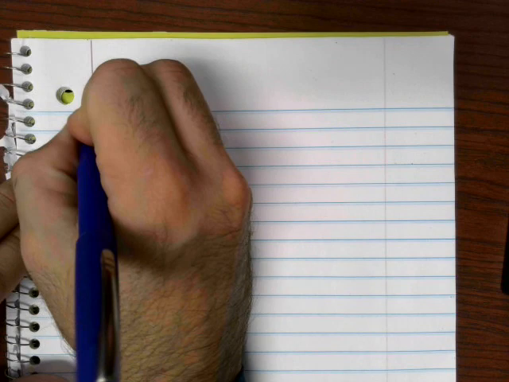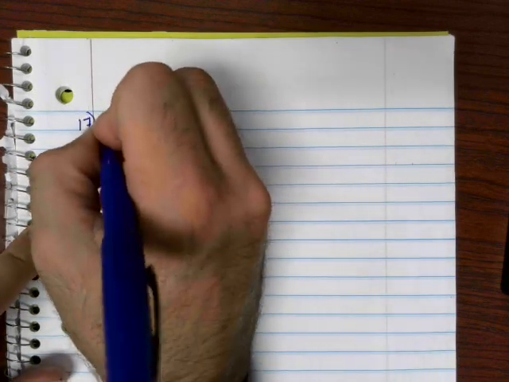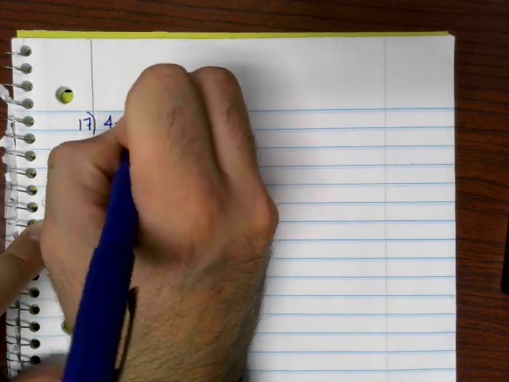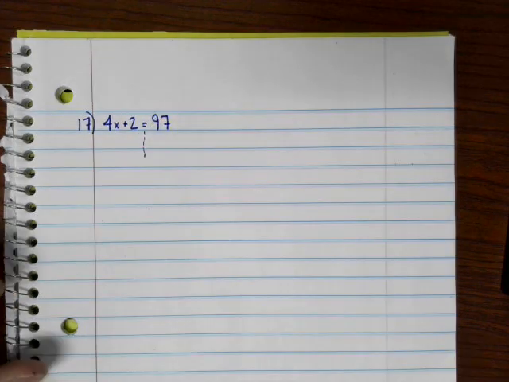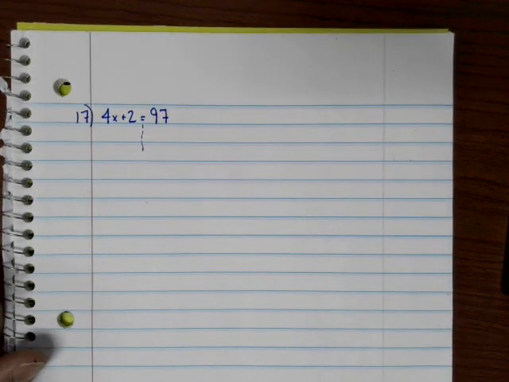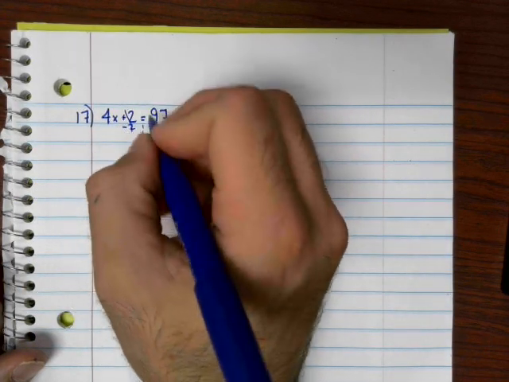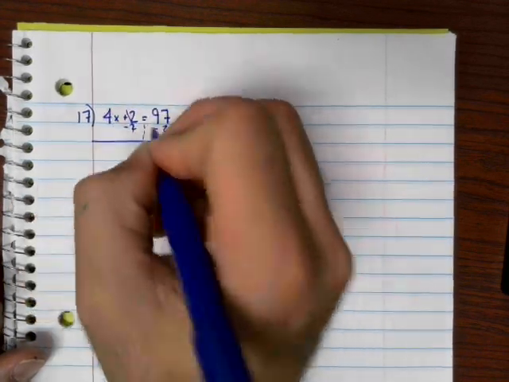17. So we have 4x plus 2 equals 97. Two-step equation again. What do I get rid of first here? The 2. So I'll subtract 2. What we do to one side, we do to the other.